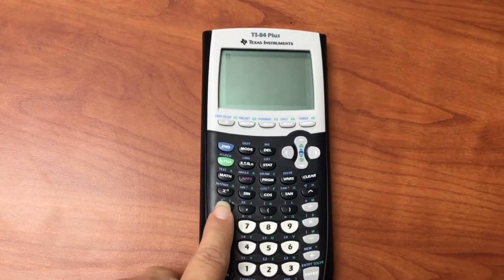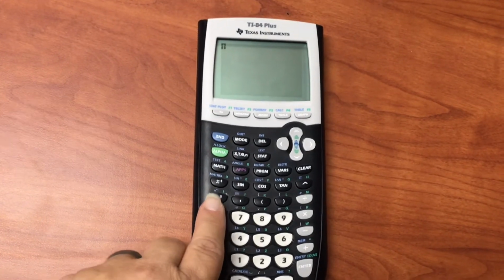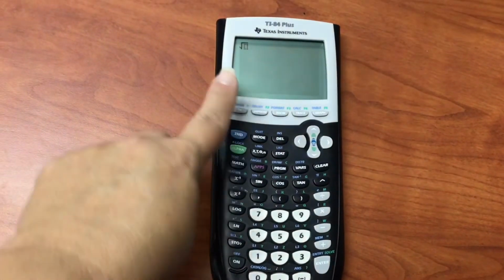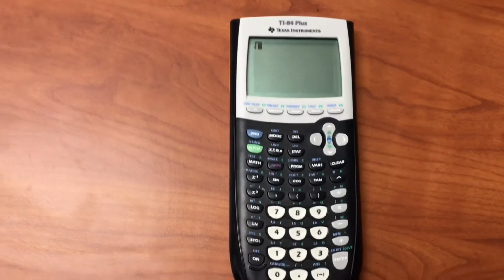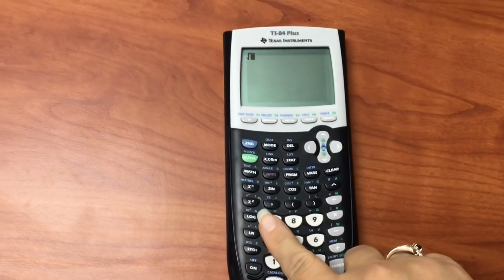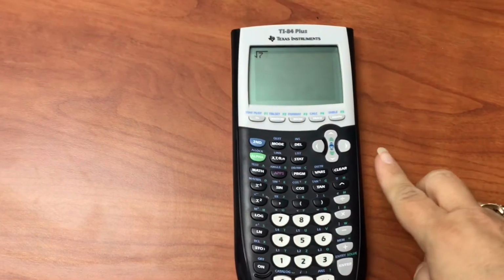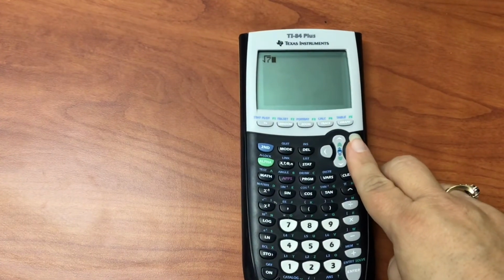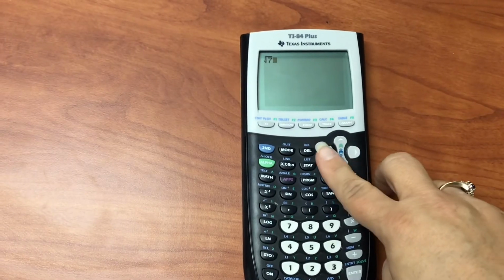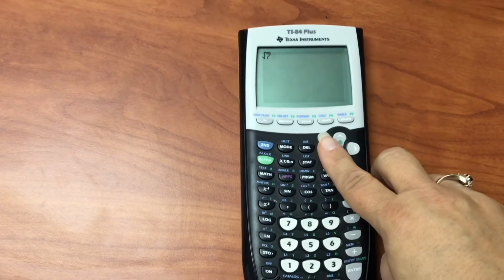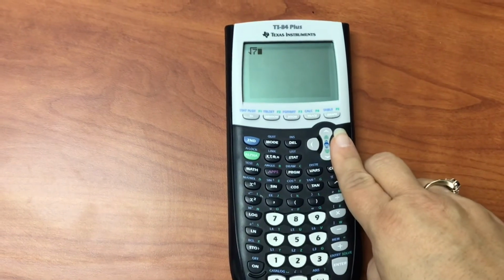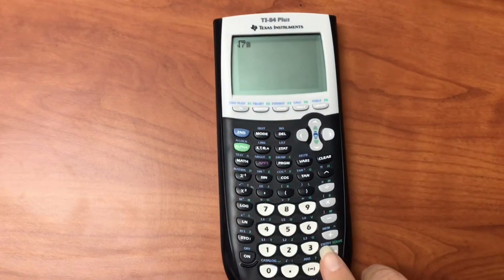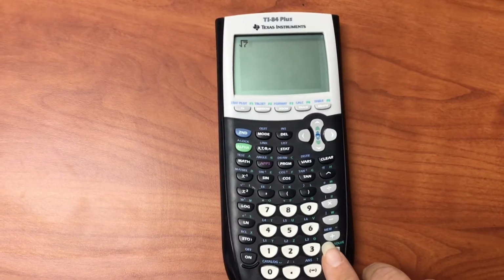I want square root, so I press the square button, and I have a square root sign up top. Then I can put in the number 7. These little arrow keys help me maneuver. When I press the arrow key, I come outside the radical sign. Then if I press enter, I get the decimal form of that number.